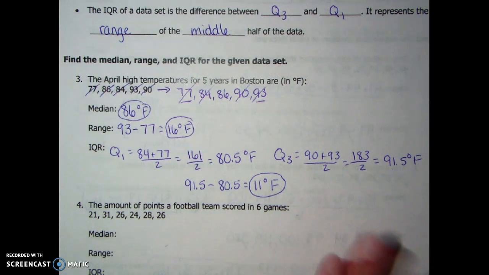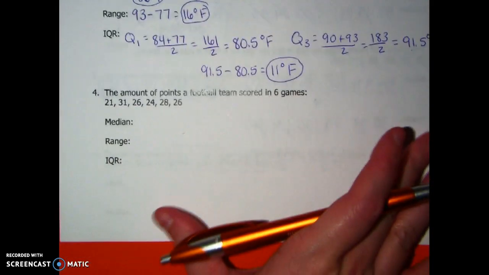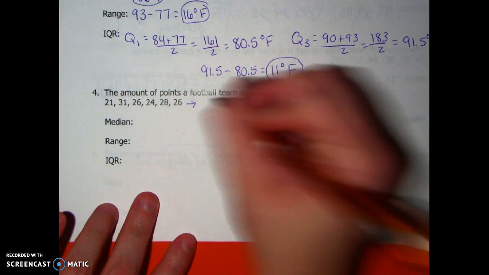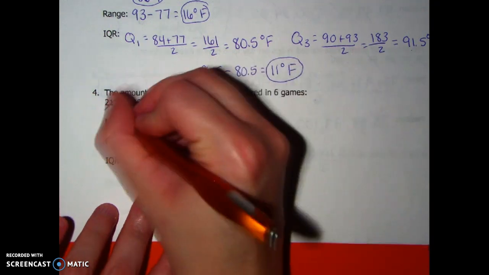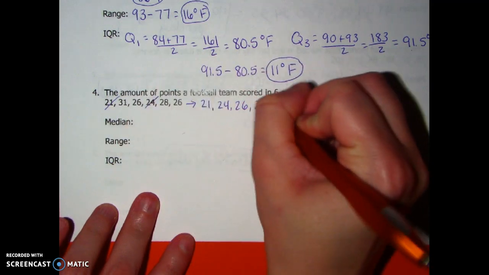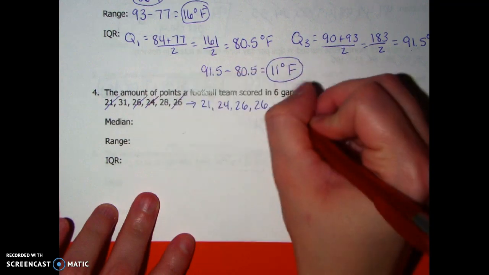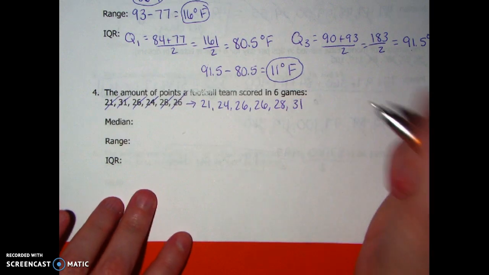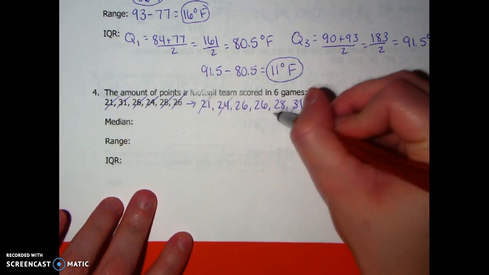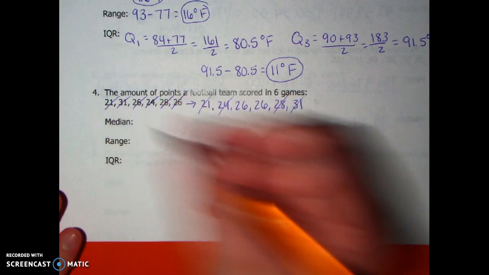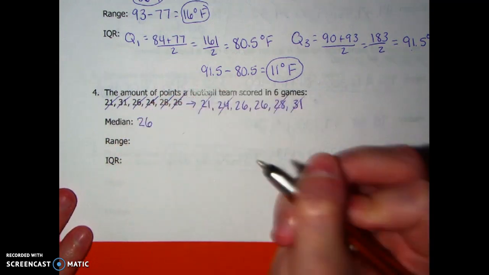Okay, let's look at the last one here. The amount of points a football team scored in 6 games. So I'm going to rewrite it in numerical order. So 21, 24, 26 and 26, 28, and 31. Okay, so median, let's see, 1, 1, 1, 1. Well, the 2 in the middle are the same, so that's going to be the median. So median is 26 points.